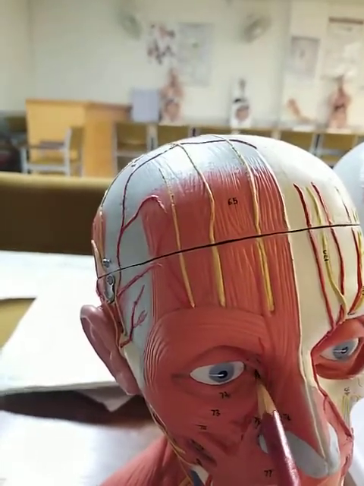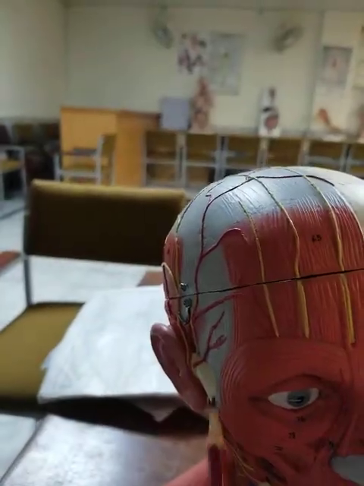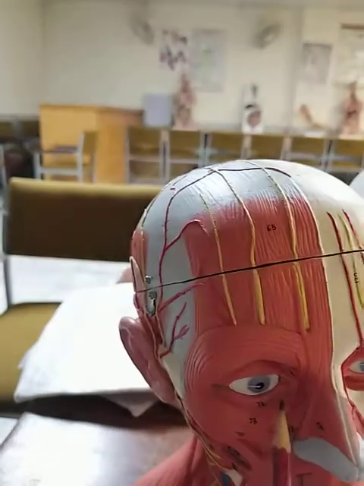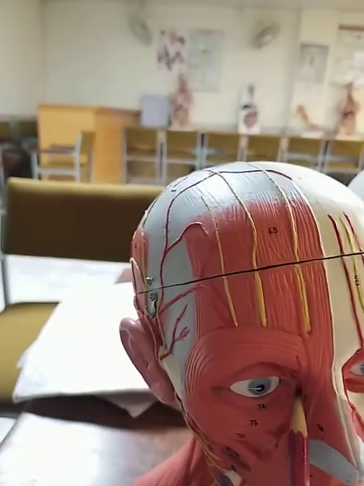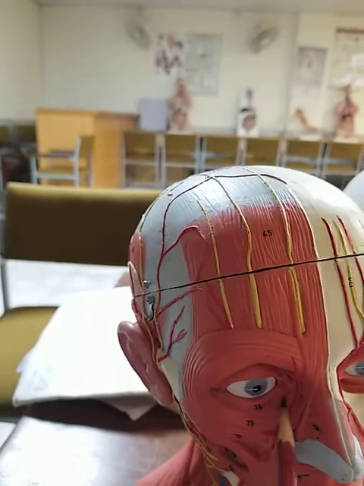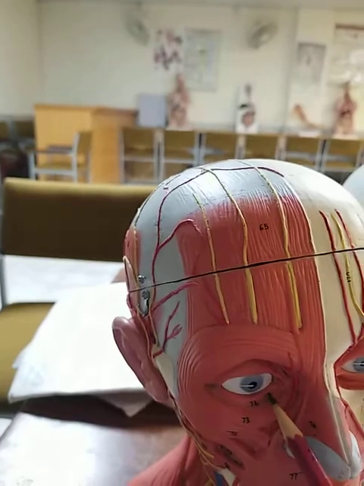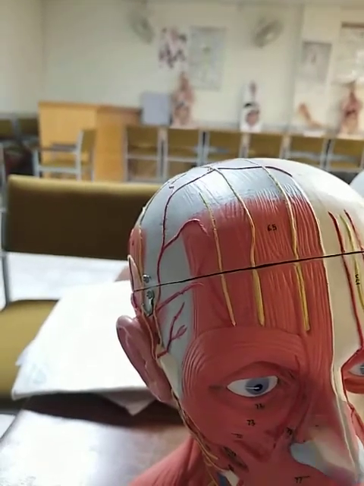Lacrimal groove, sorry, not lacrimal gland, lacrimal groove. Then after that is the orbital part. Orbital part originates from the medial part of the medial palpebral ligament, and it encircles the eye and inserts around the whole eye. Its function is it forcefully closes the eye.